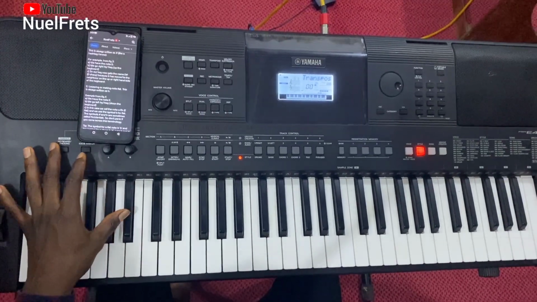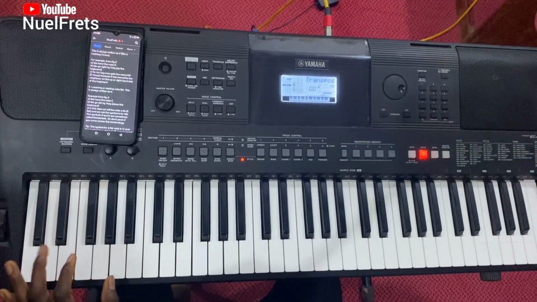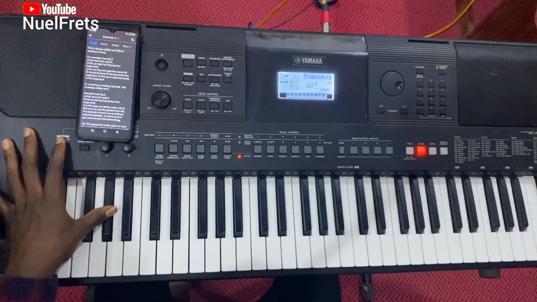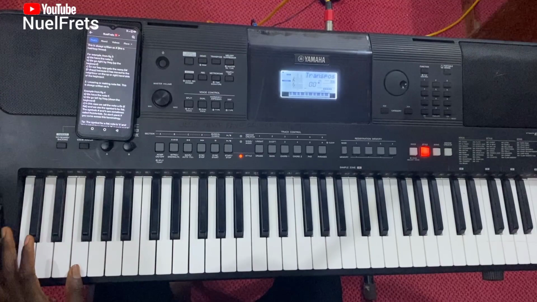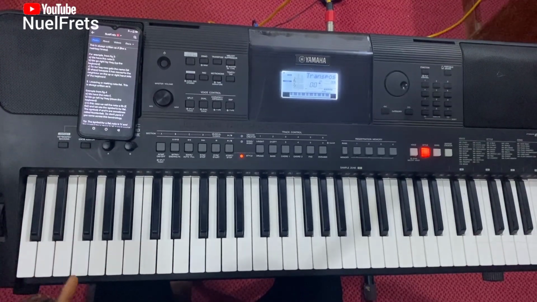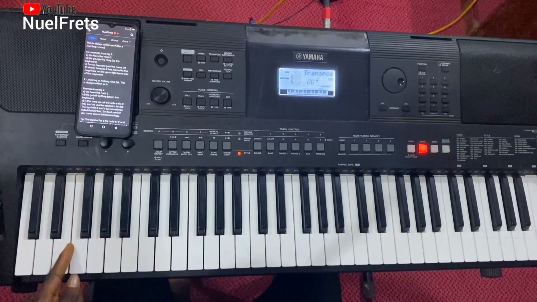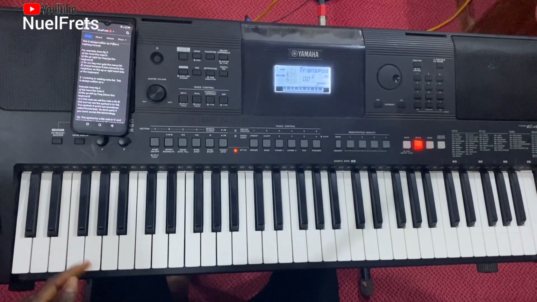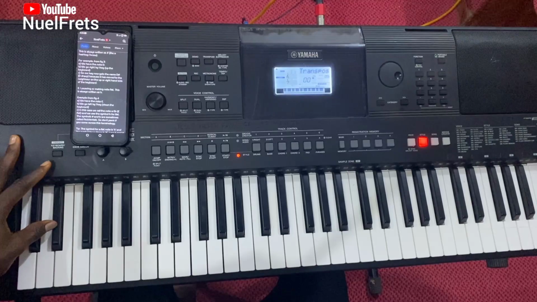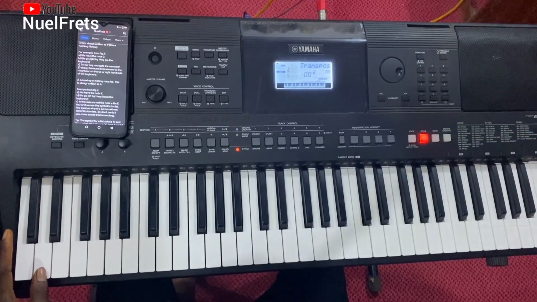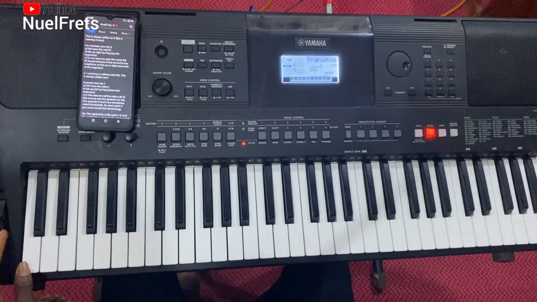Now your B. So this is your B flat. Your A flat. Your G flat. Your F has no black key or note. So this is your F. Here will be your E. Here will be your E flat, your D flat, and your C.